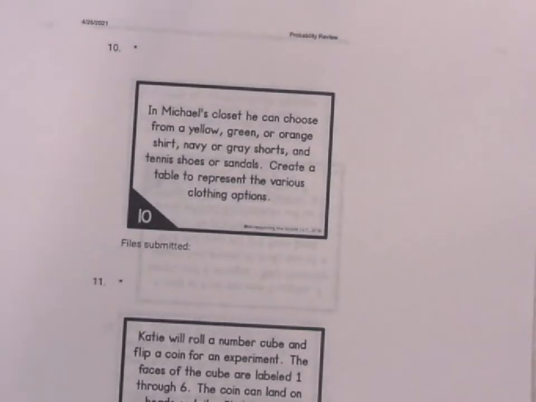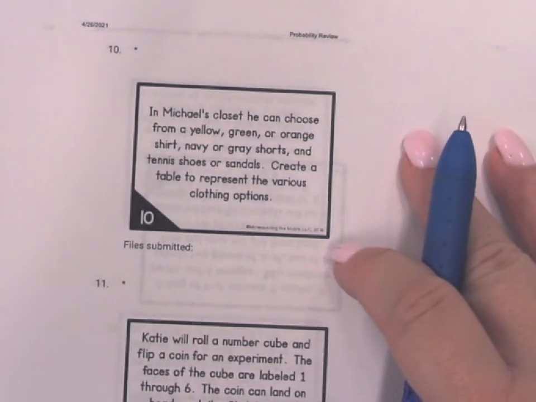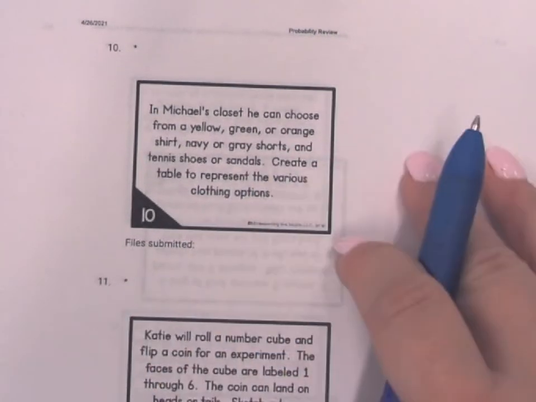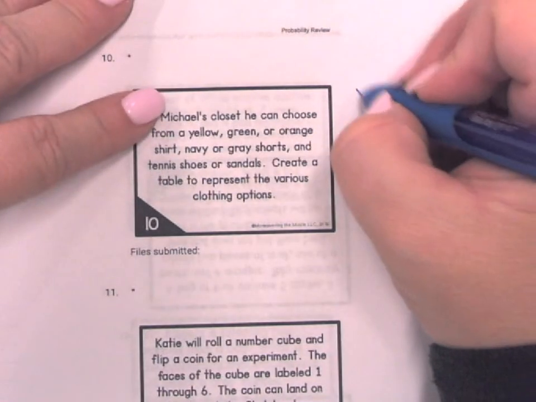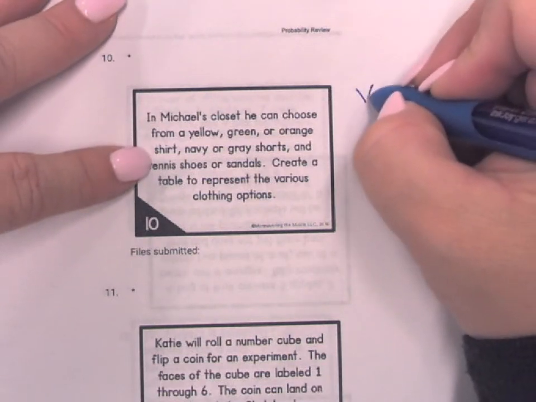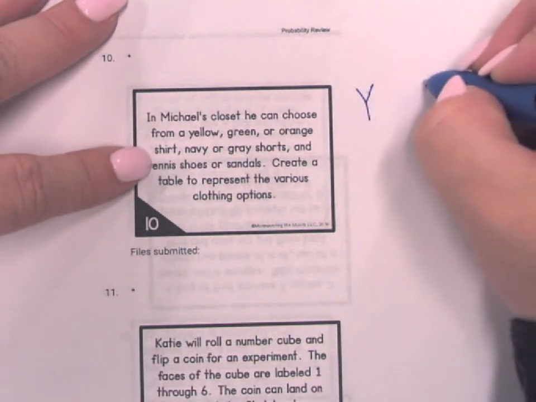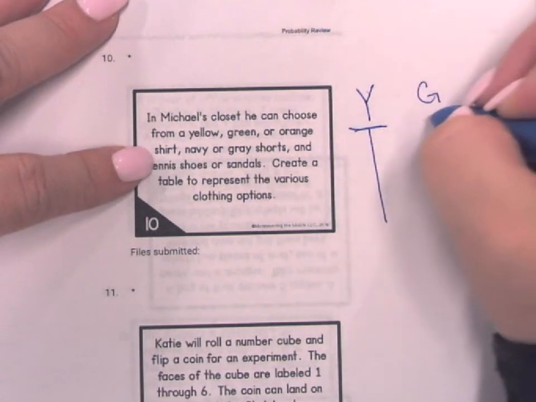It says in Michael's closet he can choose from yellow, green, or orange shirts, navy or gray shorts, and tennis shoes or sandals. Create a table to display the various clothing options. Okay, so he can have yellow, green, or orange.